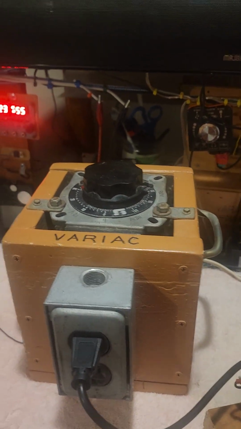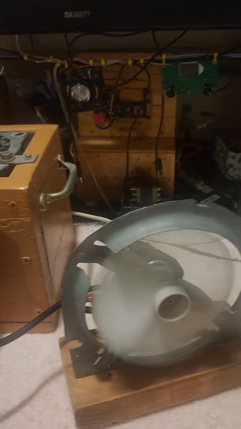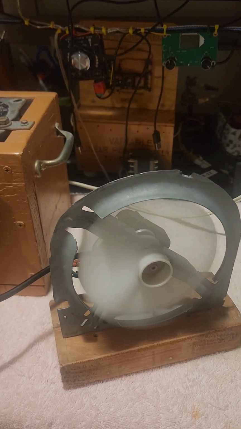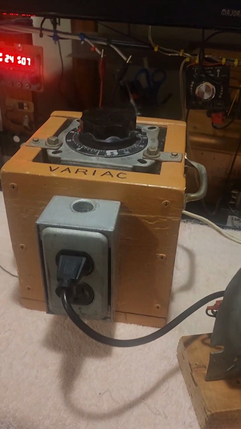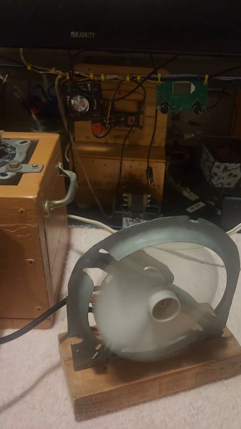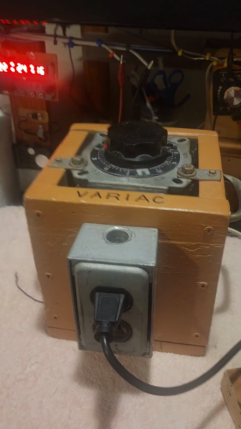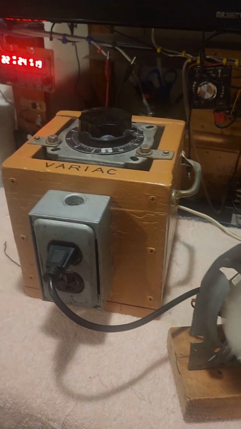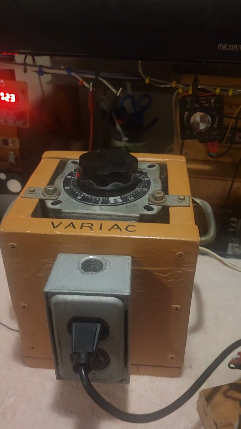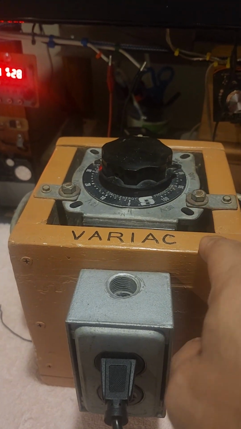If you try to use a transistor circuit, that's a different story, because this is an AC motor. If this were a DC motor, we could use a variable power supply for DC to decrease or increase its speed. But since this is an AC motor, we use an AC gadget to vary the speed, and that gadget is a VARIAC, or a variable output transformer.